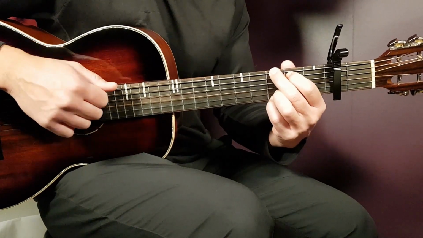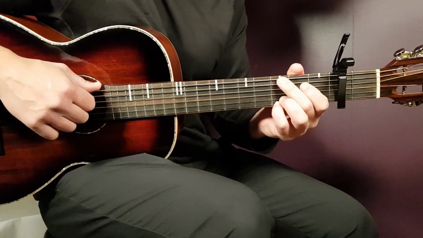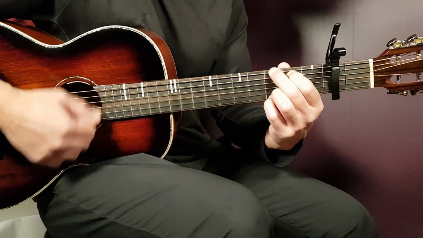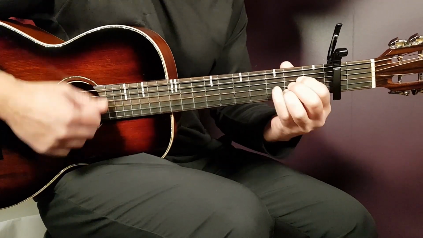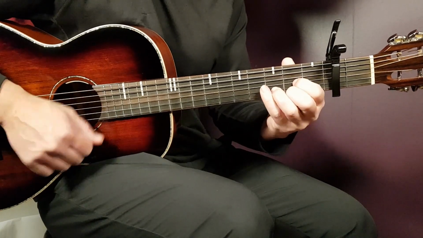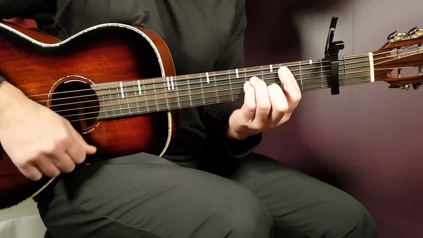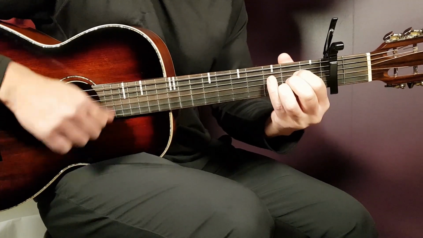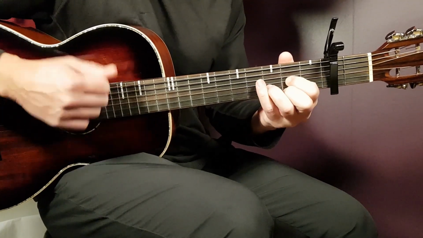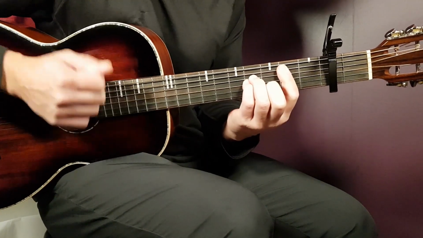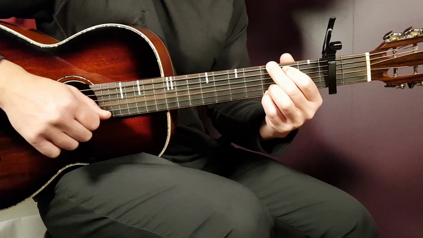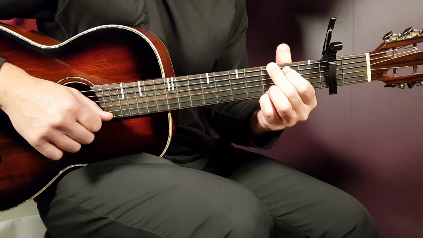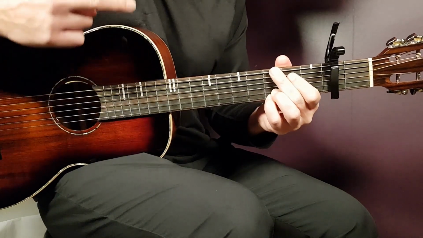All right, so you're gonna play 2 of these string rounds per chord. So G2, A2, D2, B minor 2, like this. And there you have it, my friends. Qué Pecao. Good luck with this one and stay tuned.